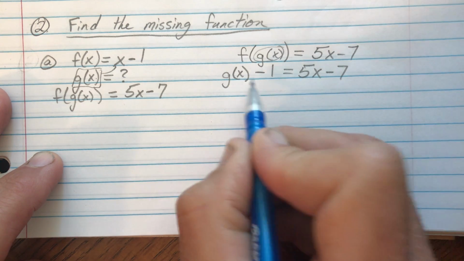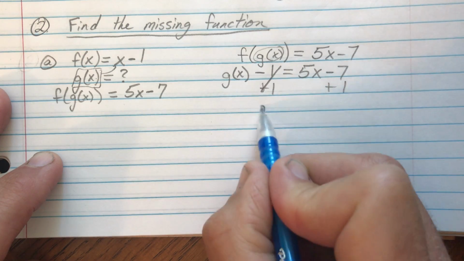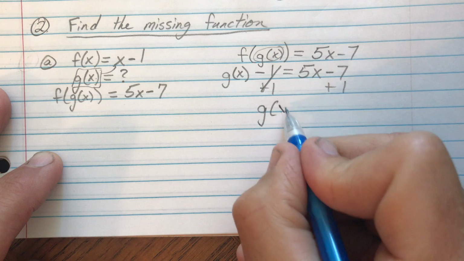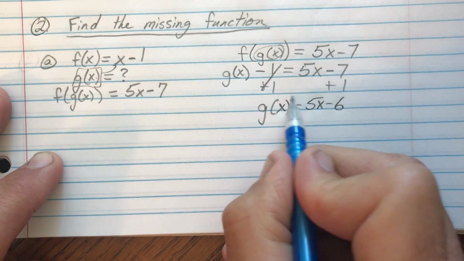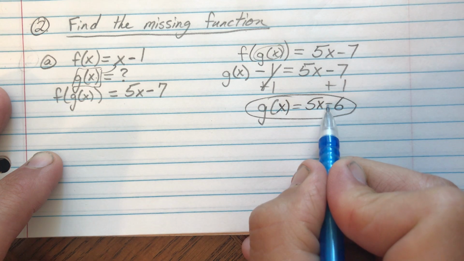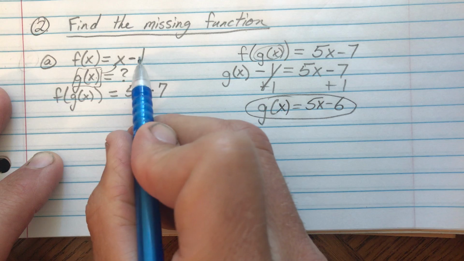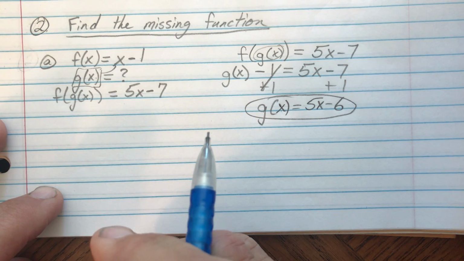To solve this, you would just simply pretend that g of x is a variable. G of x is 5x minus 6. And you could test that out. If I take 5x minus 6 and plug it into f of x, 5x minus 6 minus 1, of course, is 5x minus 7. So these are pretty short and easy questions.